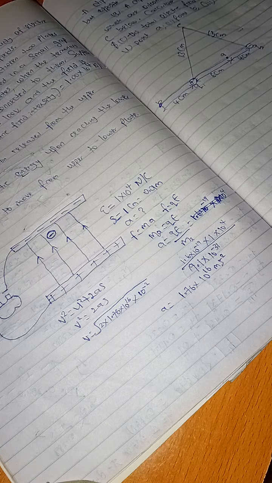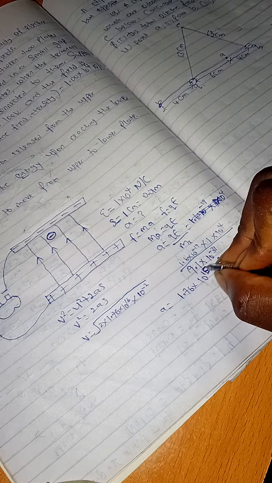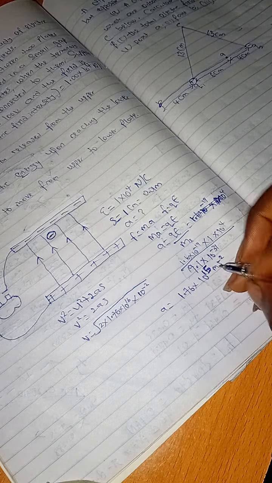So should it be this? I think this one should be 1.6 divided by 9.1, 0.716. Sorry, this should be 15. Yeah, thank you, it should be 15.